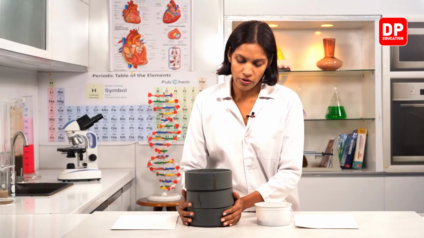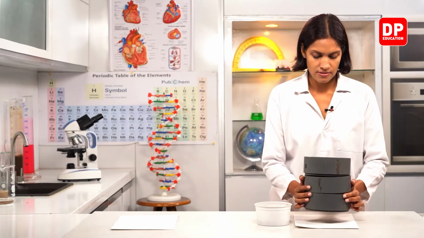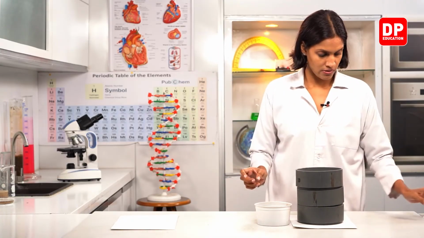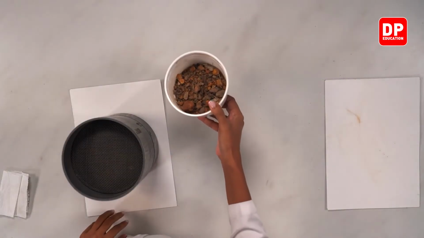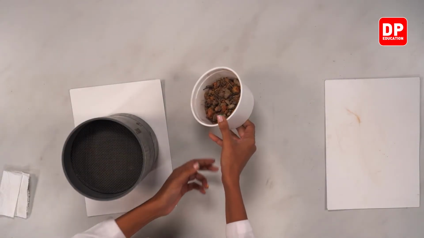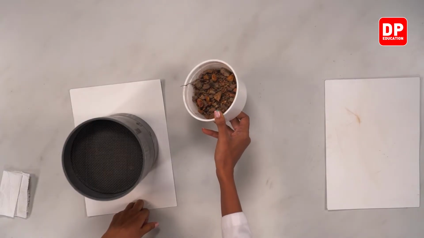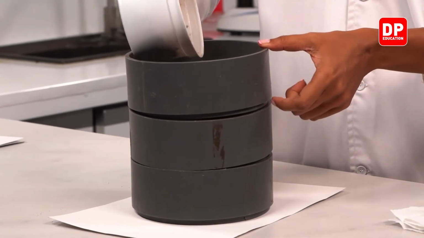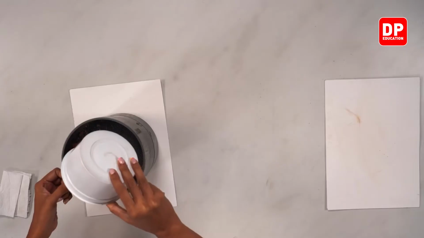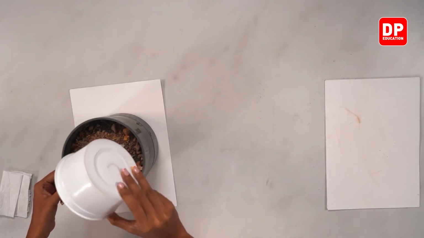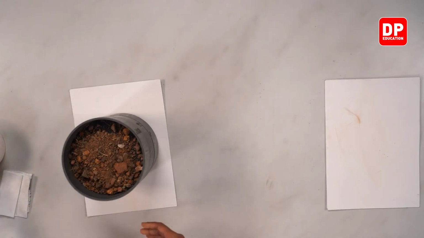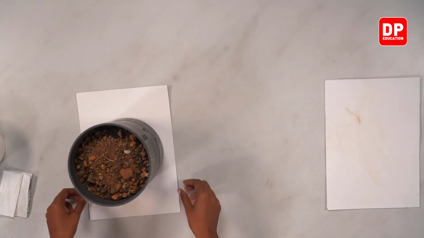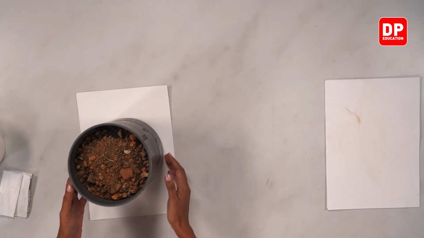Okay. So I'm going to place this sieve set on a piece of cardboard. So here I have the soil sample. Look, if you observe, it has different sized particles. Okay. So I'm going to put this into the topmost sieve. And then you have to shake this entire sieve set together.